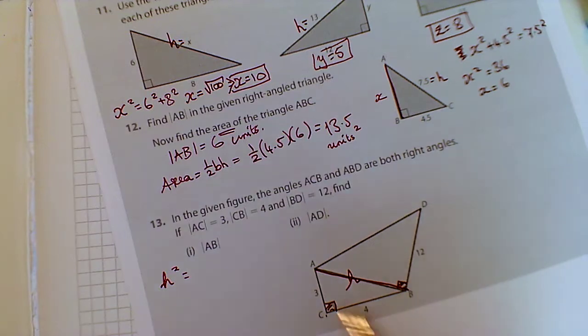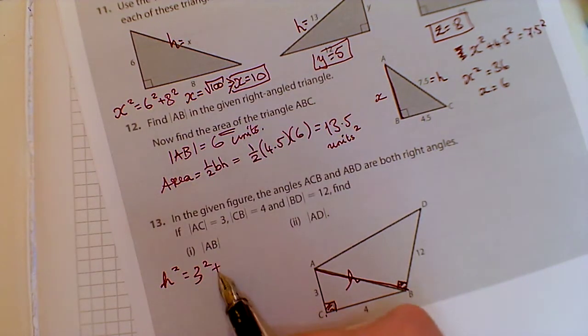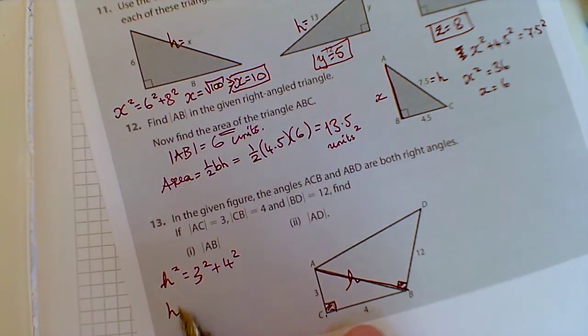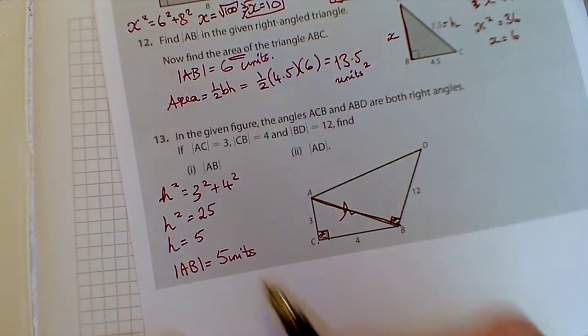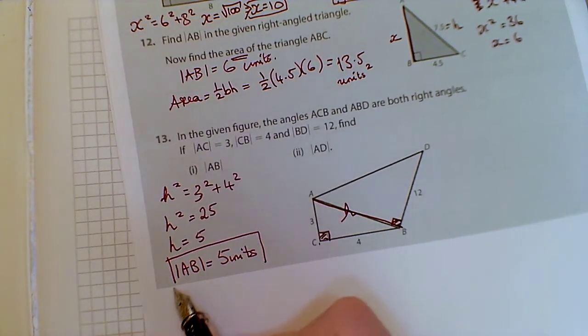H squared is 3 squared plus 4 squared. So H squared is, do those in your calculator, 25, and H is 5. So the length of AB is 5 units long. Could be centimeters, could be meters, we don't know.